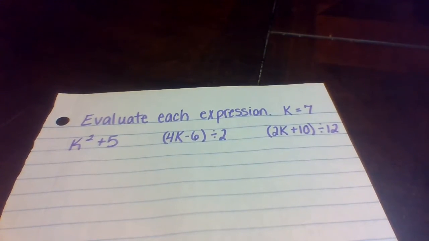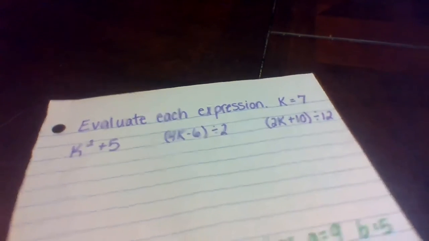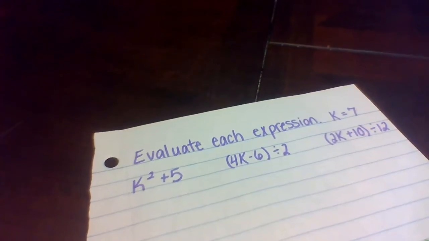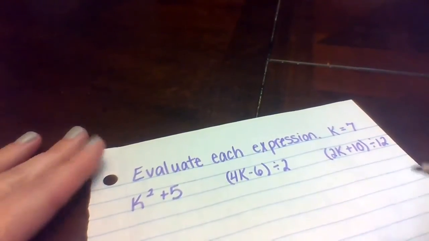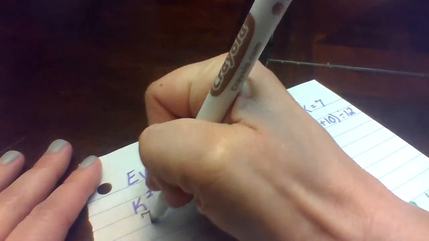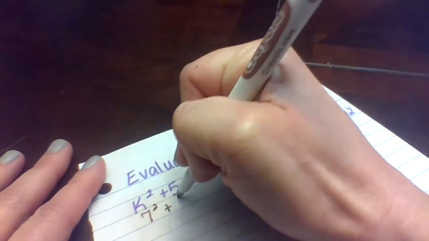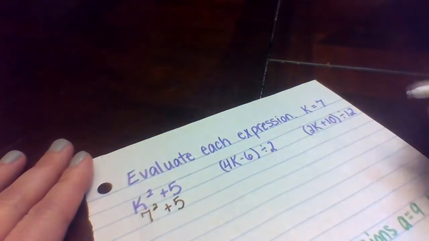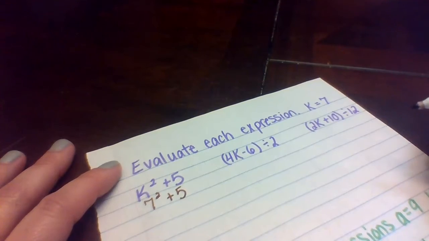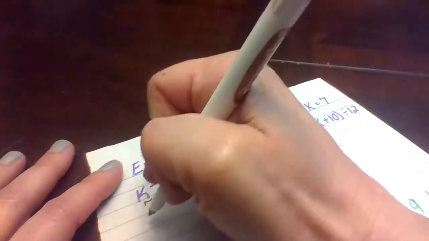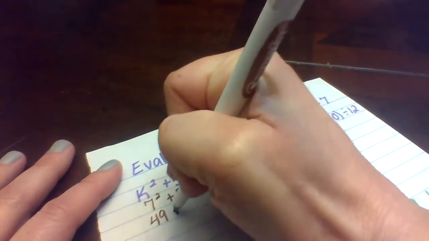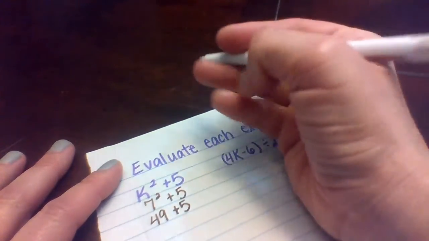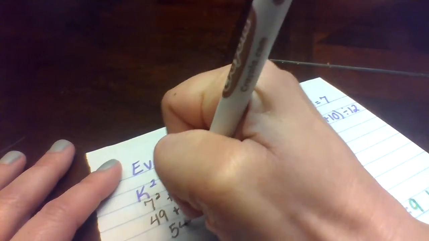So I have k squared plus 5 for my first one, and I'm going to substitute in here that k is 7, so I really have 7 squared plus 5. And then I have to remember that 7 squared actually means 7 times 7, which is 49, plus 5, and that's going to give me 54.